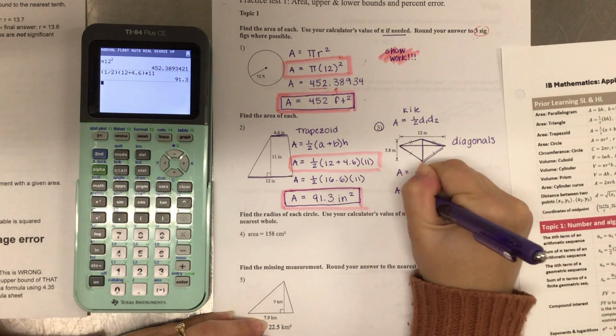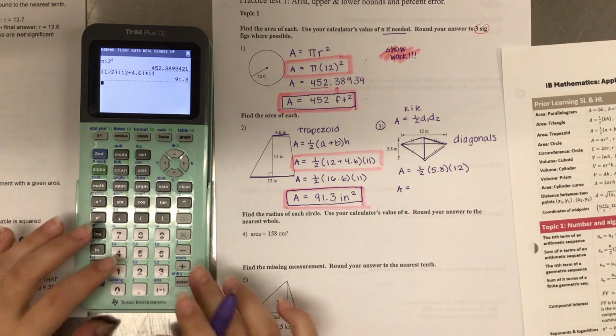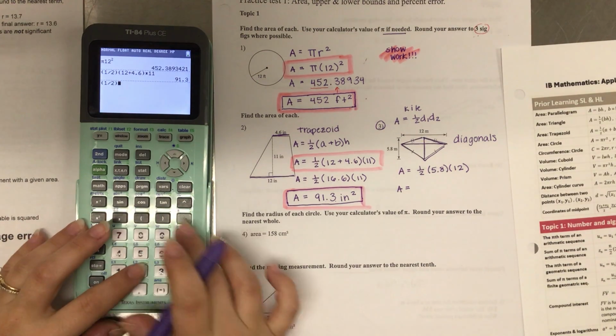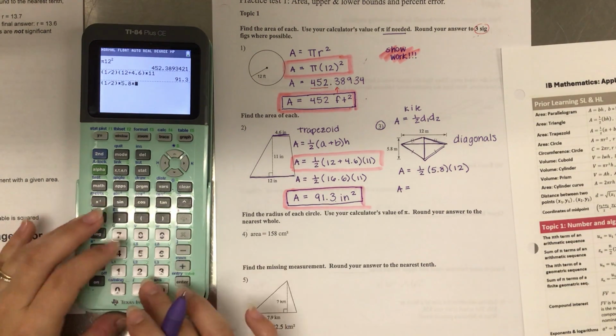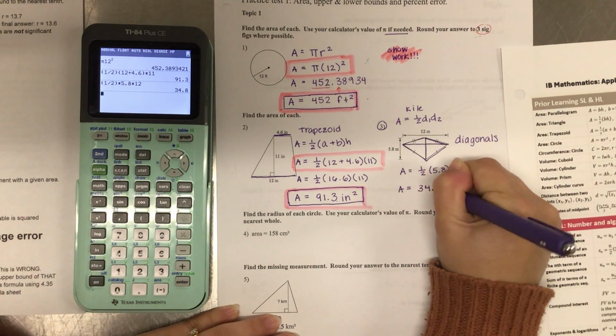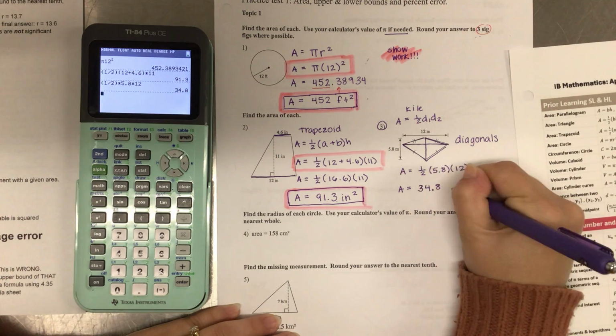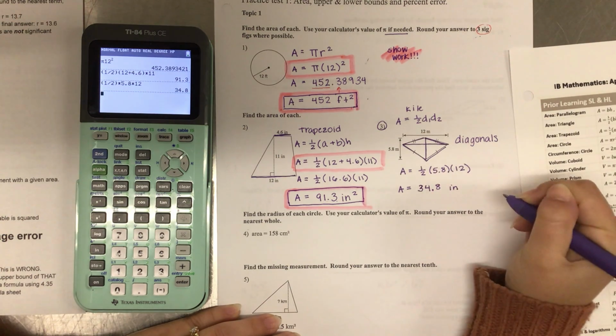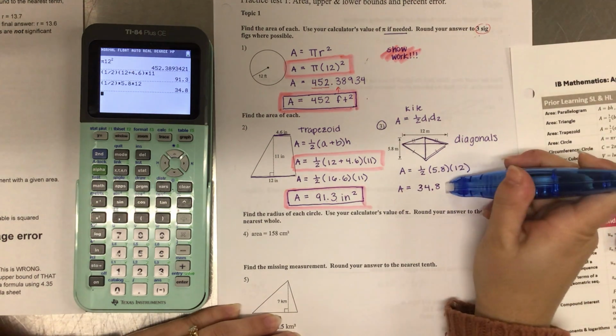And then again, I'm ready to go. I'll just plug that in my calculator: 1/2 times 5.8 times 12 is 34.8. I didn't say how many sig figs I want, so let's just stick with 3. Oh, this isn't inches, this is meters.